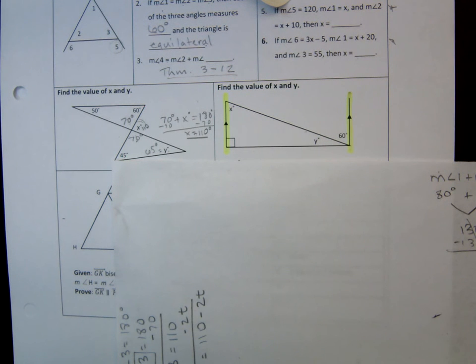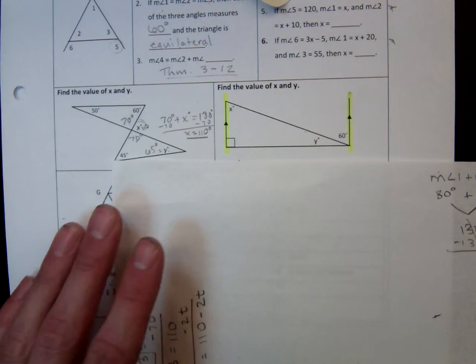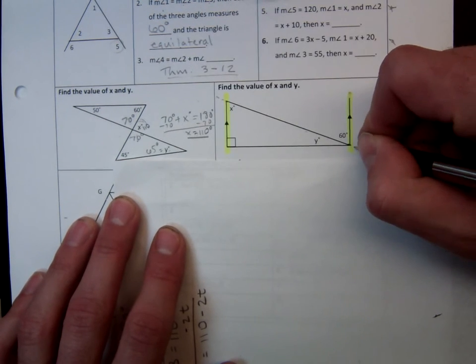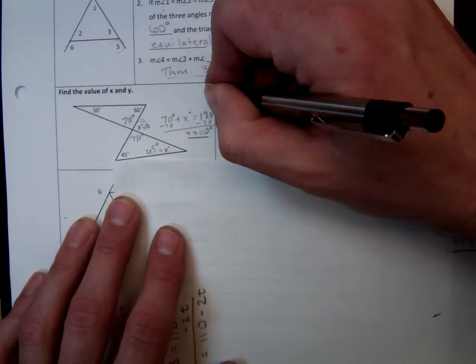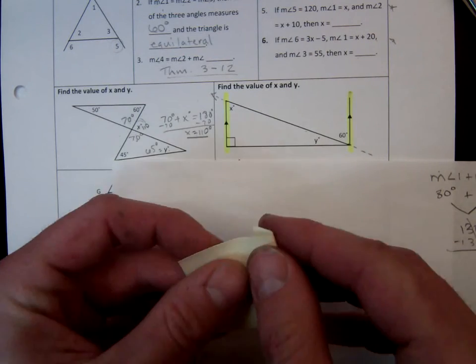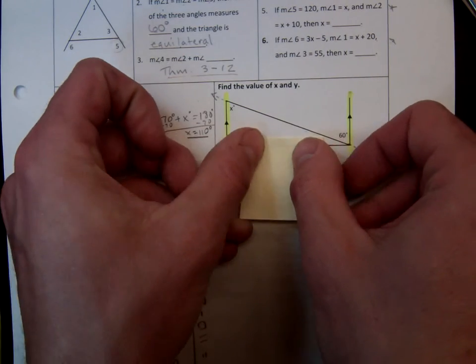Okay. And you know what? I'm feeling generous. I'll go ahead and walk us through finding x. So if I extend this transversal out, and then I'm probably going to want to go ahead and take out a little sheet of paper and just cover up this section. I don't really want to deal with that quite yet.